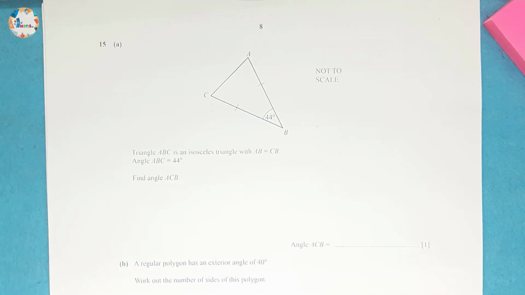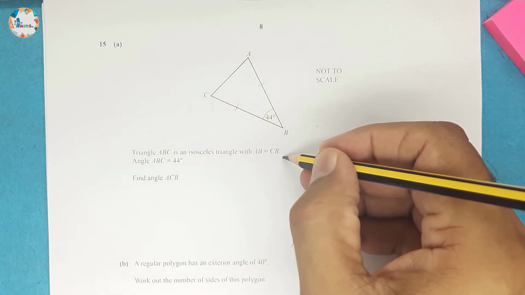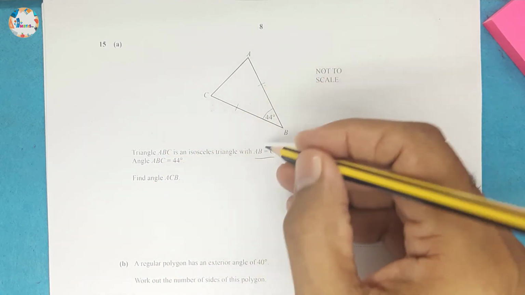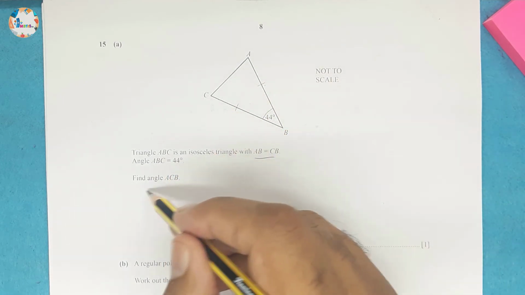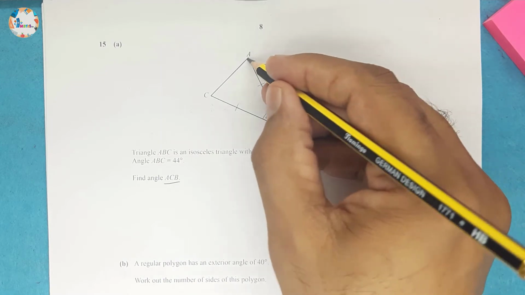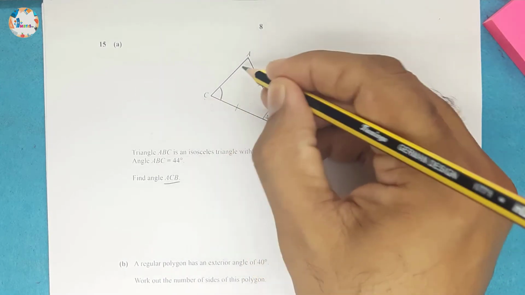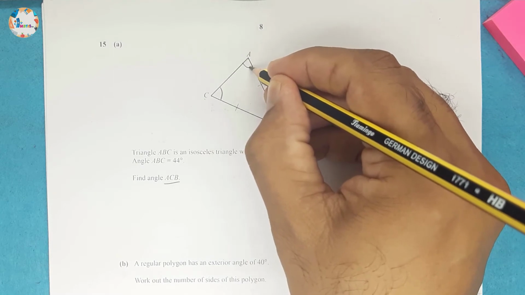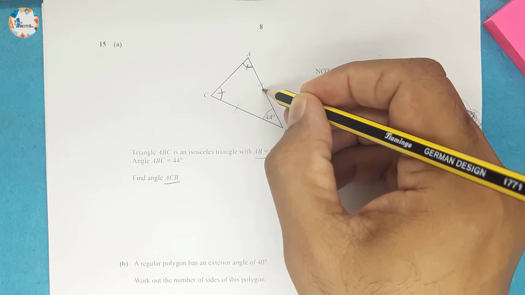Now A part, question number 15. The triangle ABC is an isosceles triangle. AB is equal to, these two sides are equal. Angle ABC is 44. We have to find angle ACB. We know interior angles of a triangle add up to 180 degrees. This angle is equal to this angle because the opposite sides are equal.